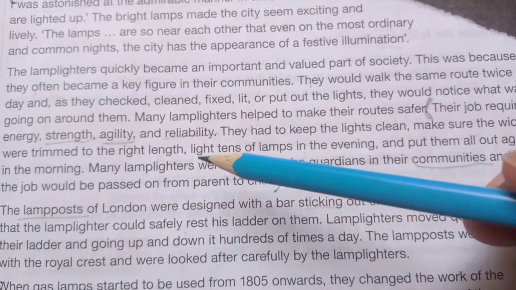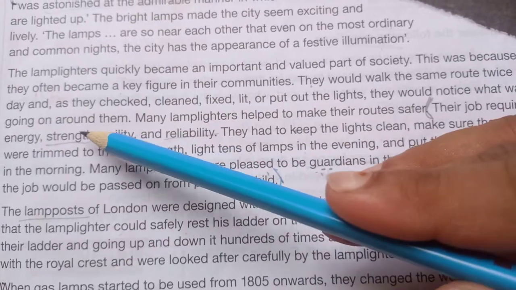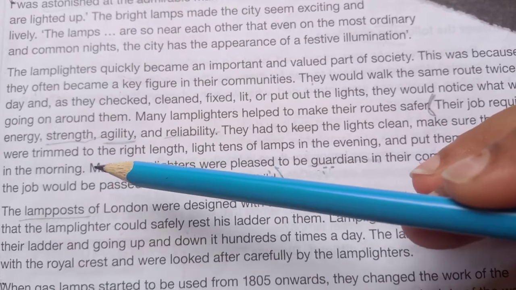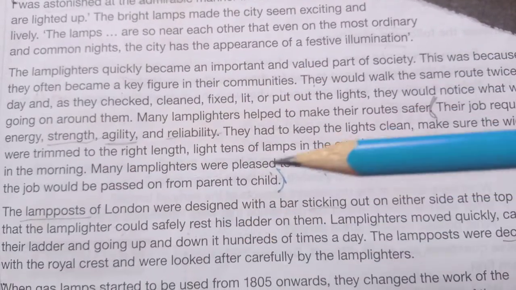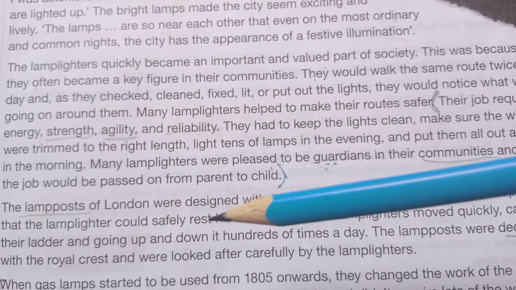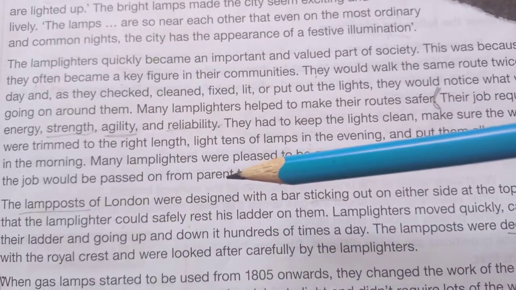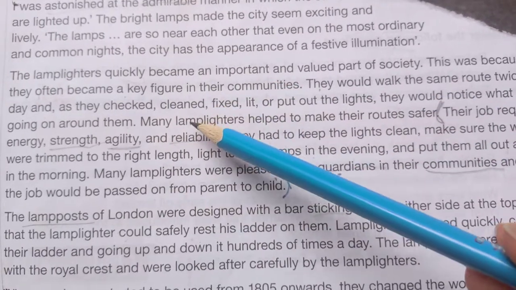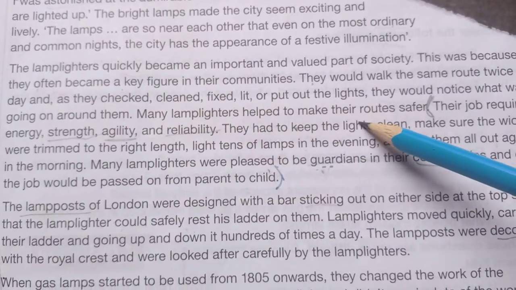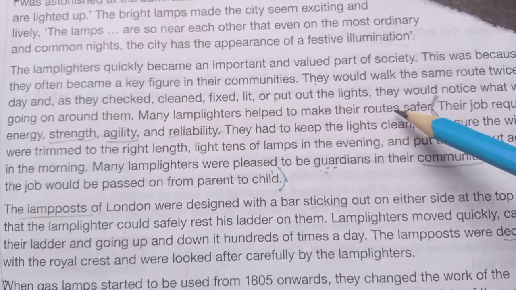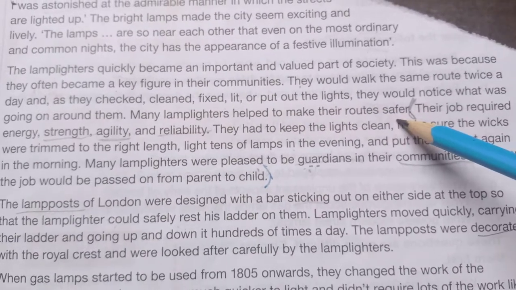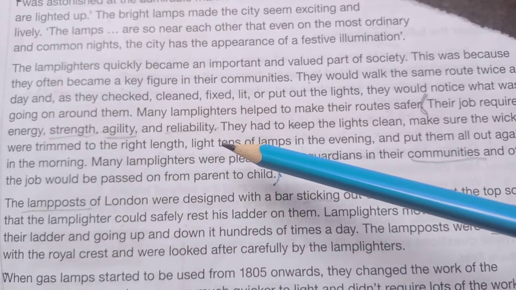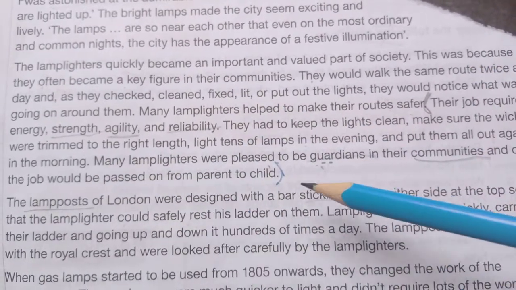And during this procedure, they used to meet people and look at what was going on around them, what people were doing, what they were engaged in, what were their problems. So they used to mingle with them, they used to interact with them, and they were very much important in their communities. Many lamplighters helped to make their routes safer. So this was again a very important thing. Their job required strength, energy, agility and reliability. So they would have these qualities in them.